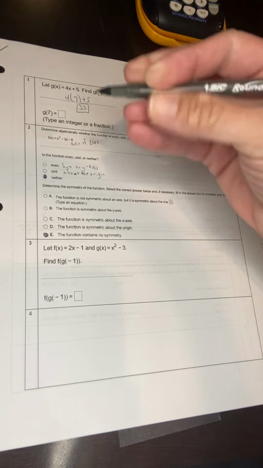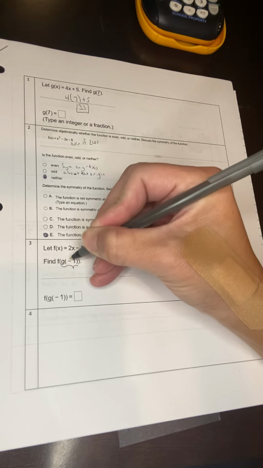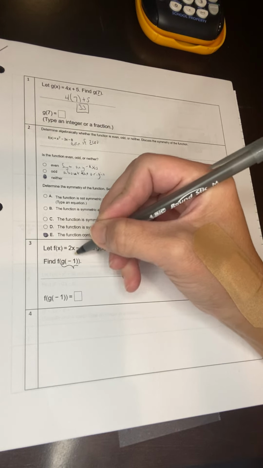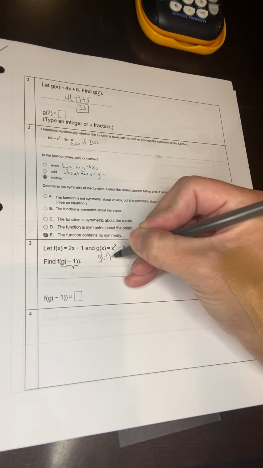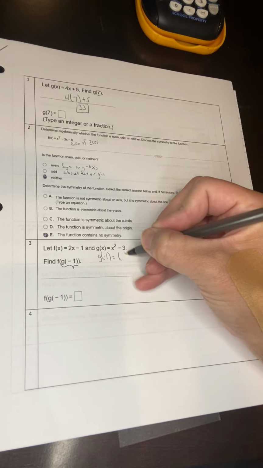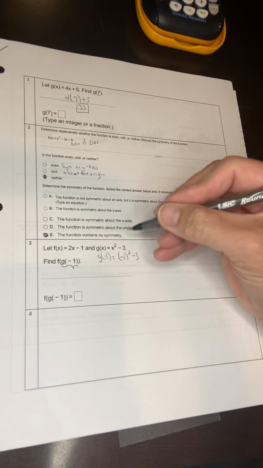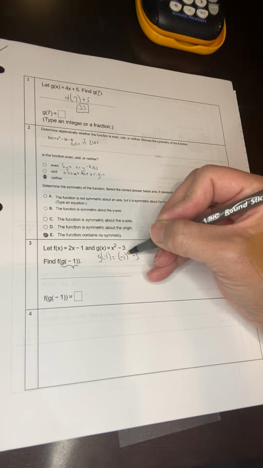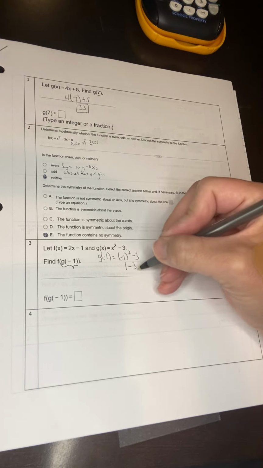Number 3, let f of x equal 2x minus 1 and g of x equal x squared minus 3. I want you to find the f of g of negative 1. So the first thing we're going to do is use the g function because you work inside out. You're going to find the g of negative 1. Everywhere there's an x, you're going to put parentheses and plug in negative 1. Make sure you got negative 1 squared. A negative times a negative makes a positive. 1 minus 3 is going to be negative 2.